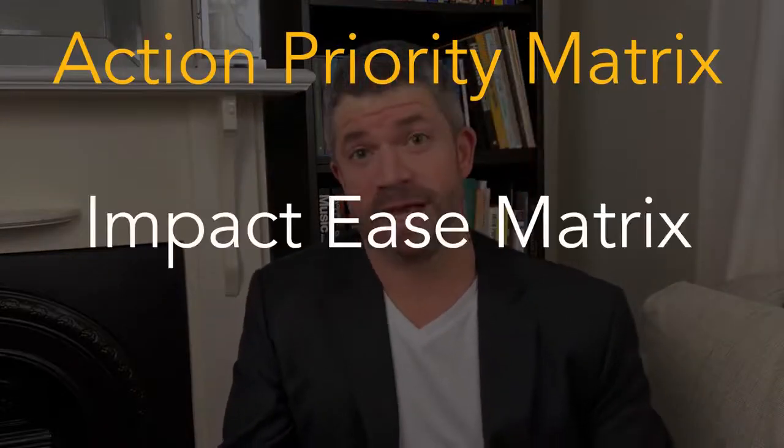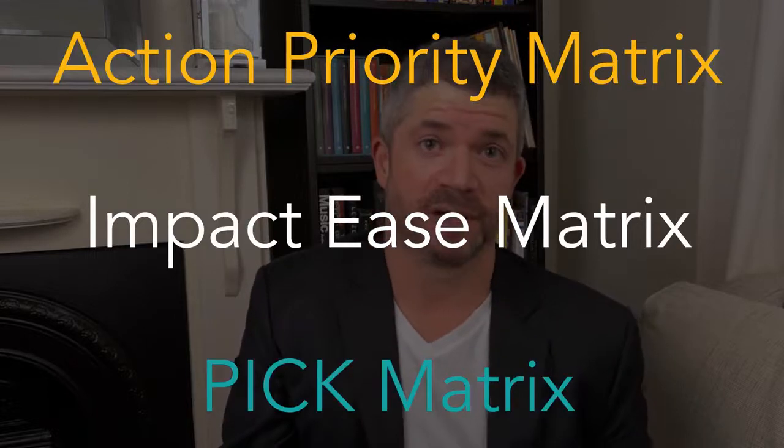It's sometimes also referred to as the action priority matrix, the impact ease matrix, or the pick matrix. There are a few different ways you can use this as well, but today I'm just going to cover the vanilla version, how it's generally used in a business setting. And for the sake of clarity, I'm just going to be referring to any of the items that we prioritize today as being initiatives, but like I said before, they really could be anything. So let's get back to the studio.